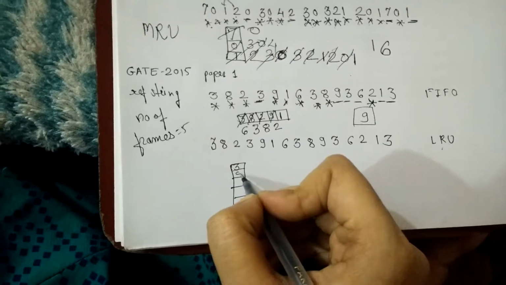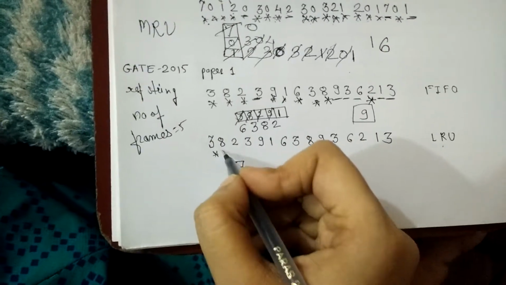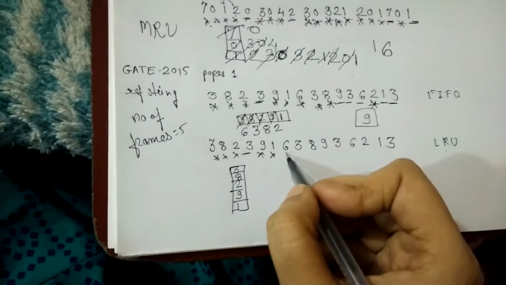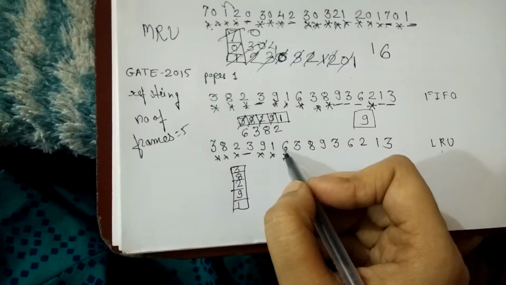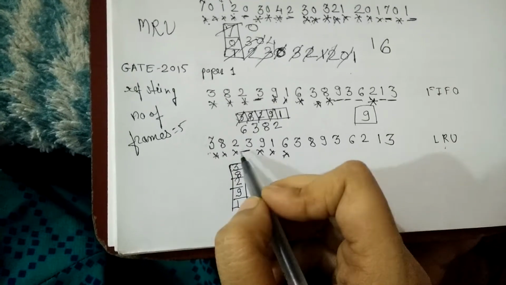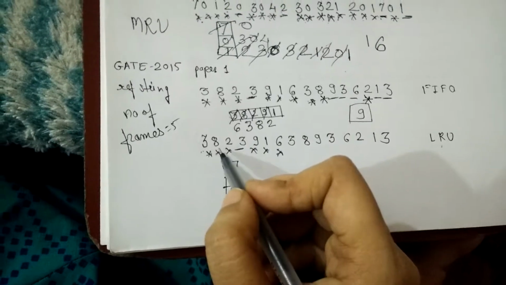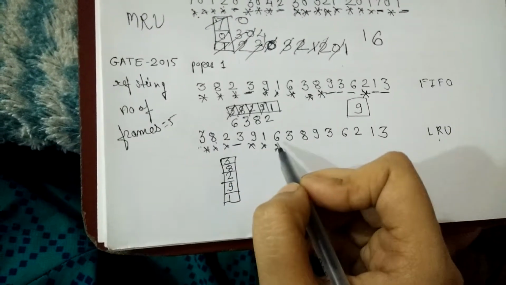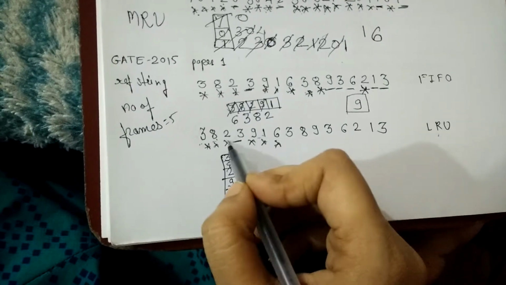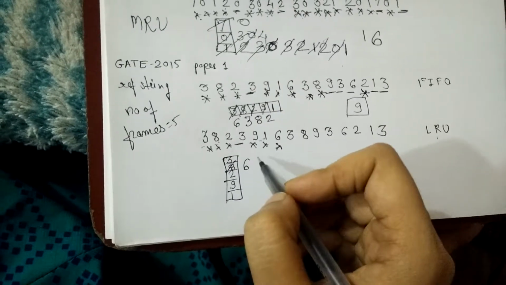So again for 3 there is a page fault, for 8, for 2, for 9 and 1. So for 3, 8, 2, 9 and 1 there will be page faults. Now for 6 there is a page fault, but for 6 we have to replace the least recently used. Least recently used right now, if you see, is 8, because for 6, 2, 3, 9, 1 are the most recent, so least recent is 8. So 8 will be replaced for 6.